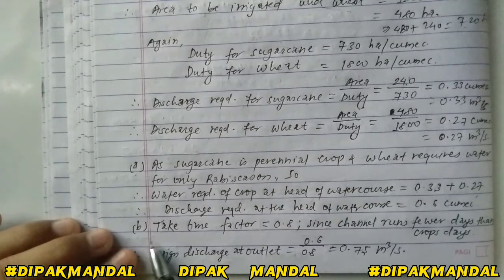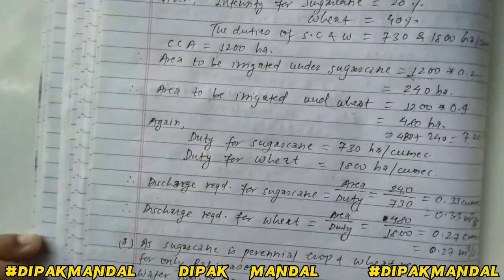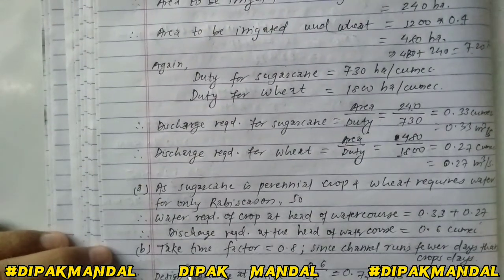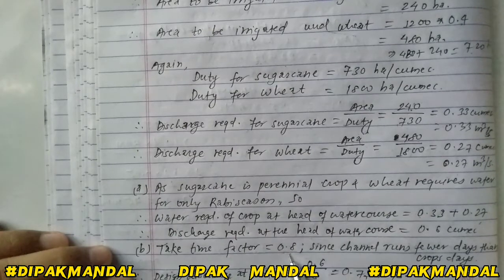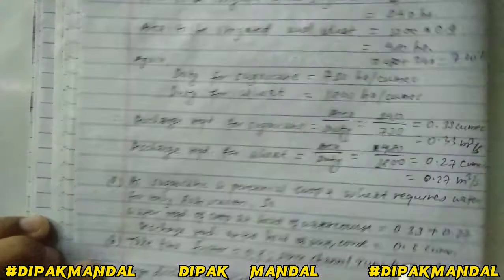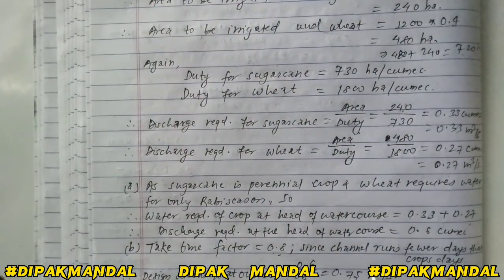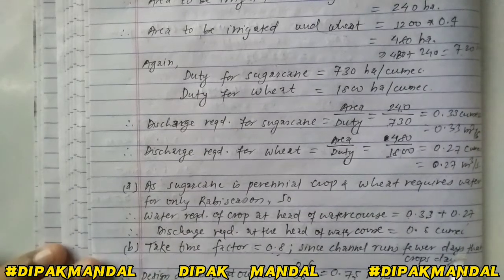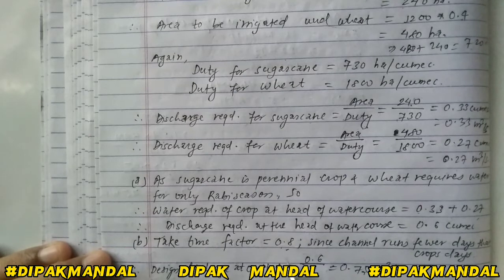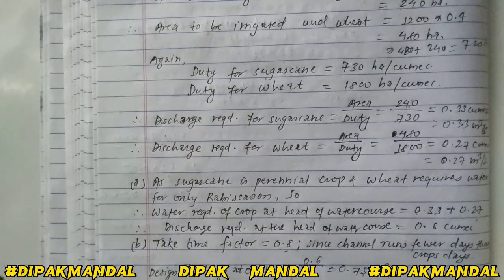And in the second part, you can see we have to determine the design discharge at the outlet. For this design discharge of the outlet, we have to take the time factor, that is 0.8, since the channel runs fewer days than the crop days. Why do we take 0.8? Because the channel runs fewer days than the crop days. That's why we take the value 0.8.